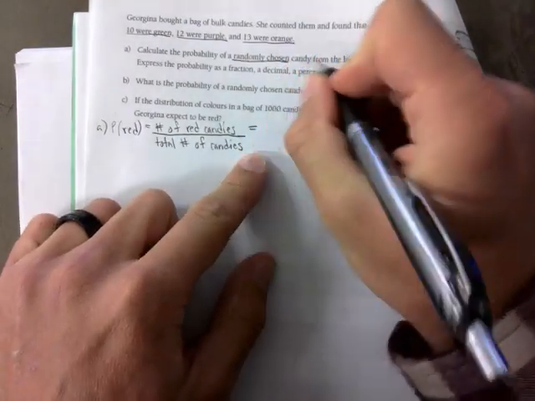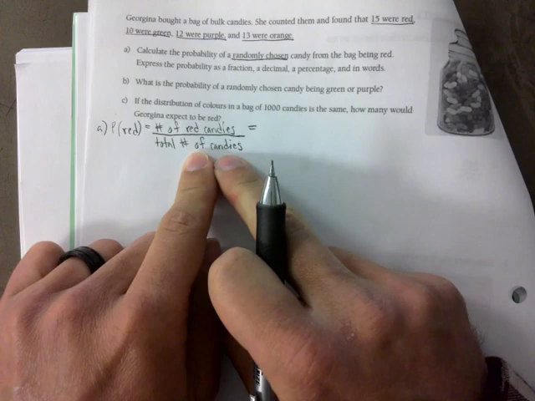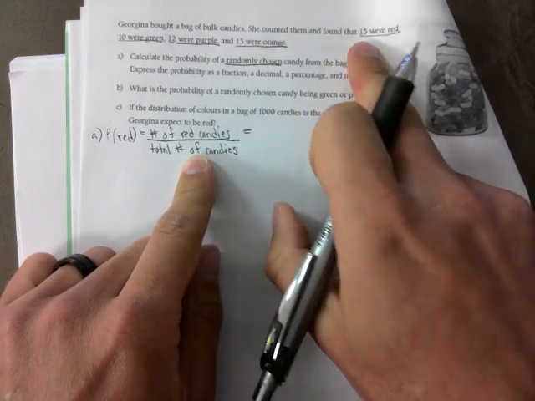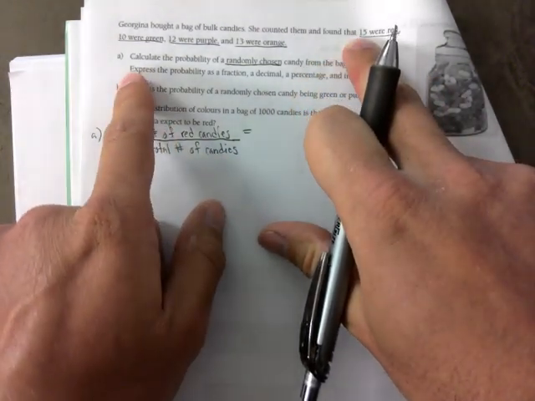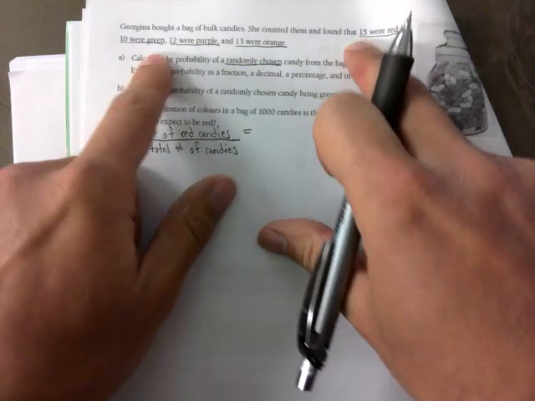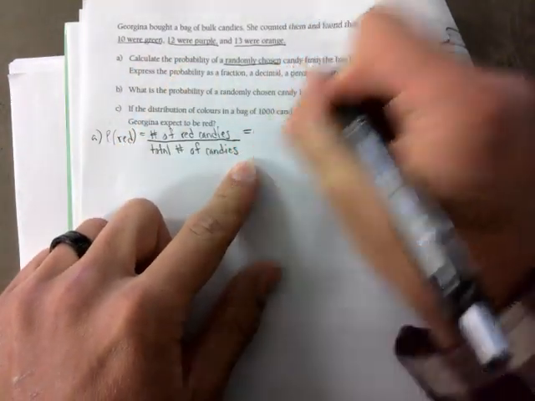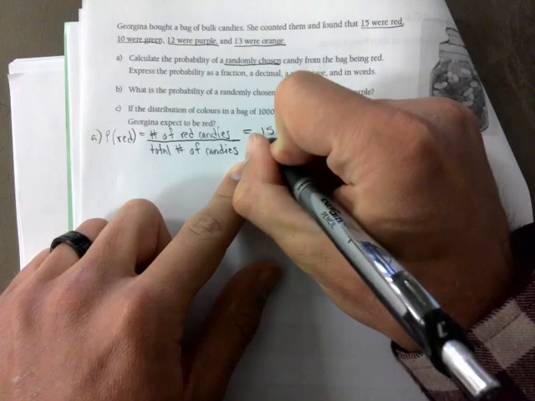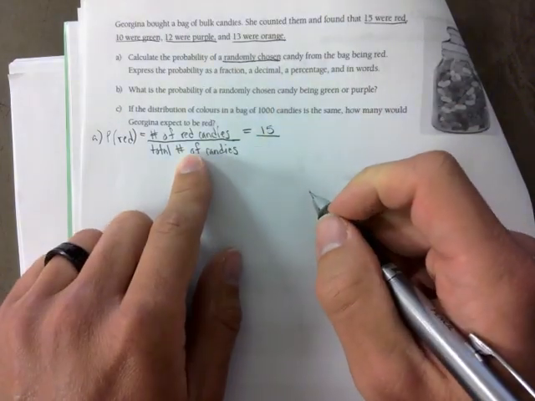We're not given the total, but we're given all the different colors, so we can find our total by just adding them up. So we have 15 red, and let's find the total number of candies quickly.